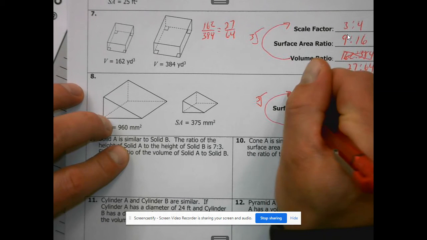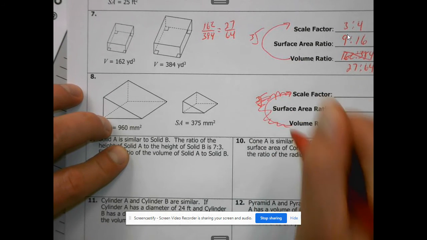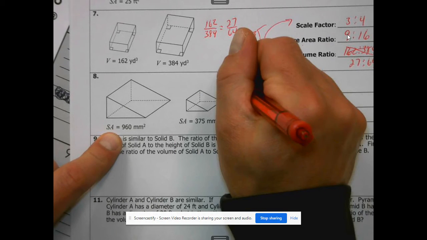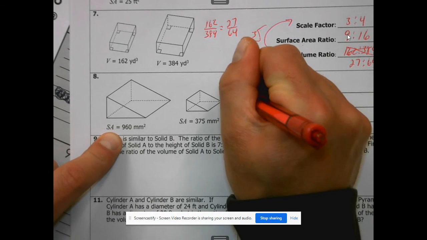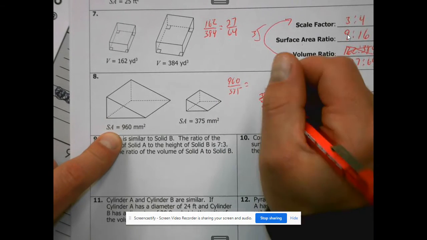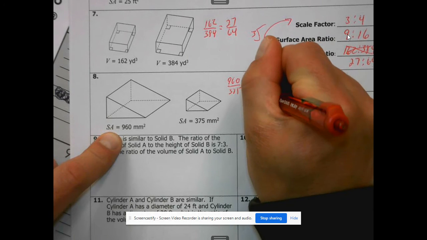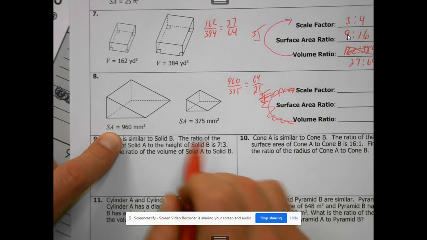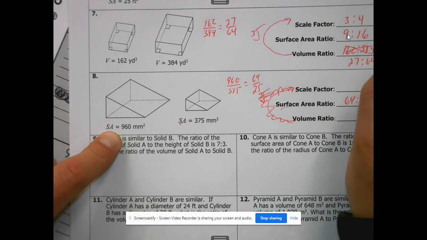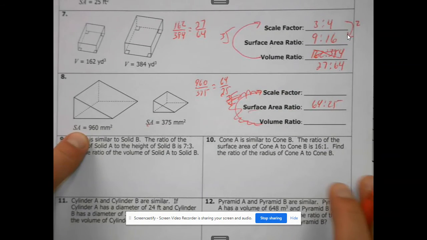All right, we can kind of get rid of this one, right? We didn't have to use that one. All right, this time it's giving us surface area, right? All right, so it's 960 over 375. I can reduce that. That reduces to 64 over 25. All right, so it gives us a surface area, 64 to 25.